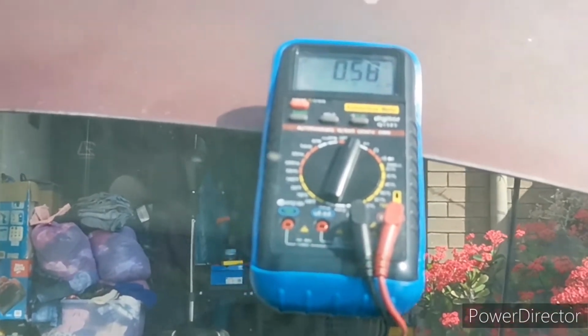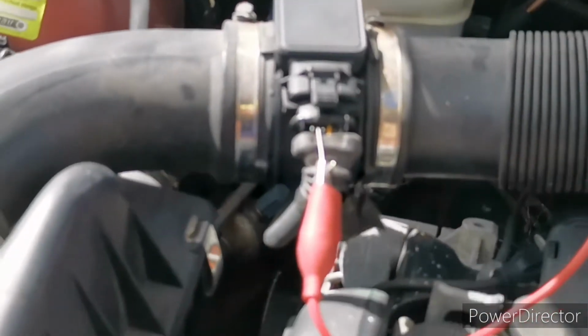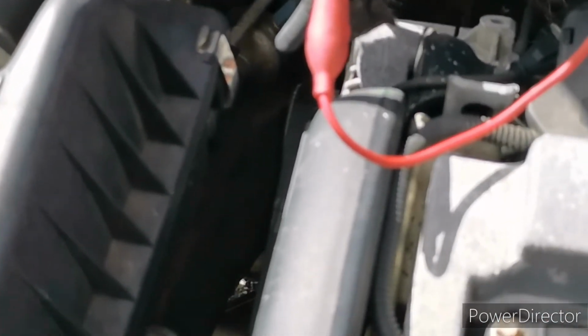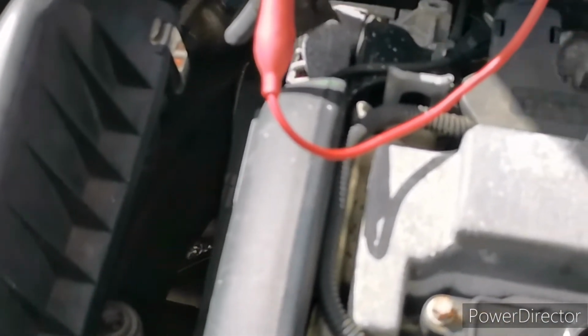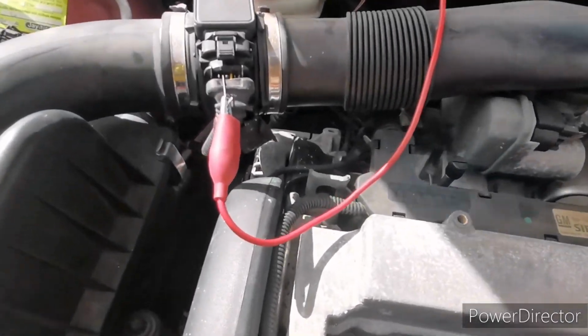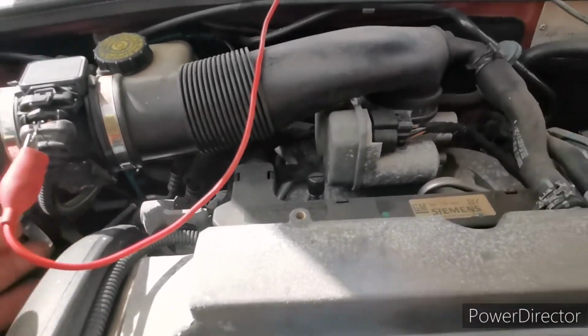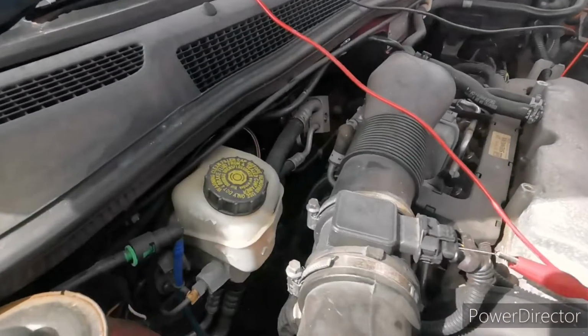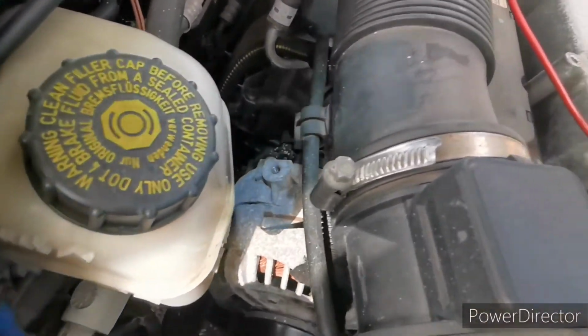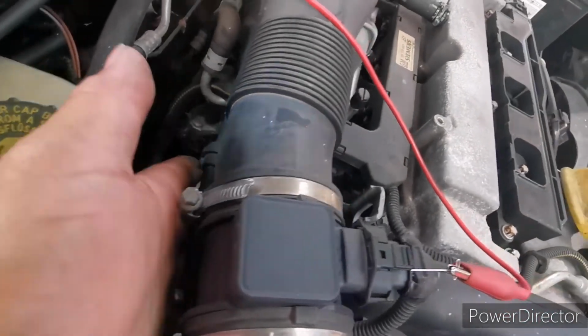So I'm going to show you the harness, guys. I'm gonna go to the engine. Okay, guys, this is our mass airflow sensor, guys. Let me adjust the focus. Okay, guys, this is our mass airflow sensor, guys. So the wiring goes there underneath, and if you go to the back, it's properly secured. There's some kind of plastic clamp holding it, guys, on the bottom.